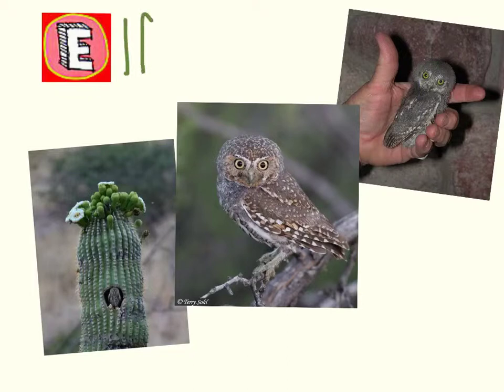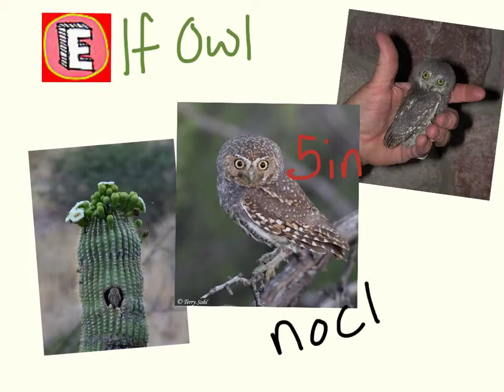E is for elf owl. The elf owl is the smallest owl in North America at only 5 inches tall. The elf owl is nocturnal. This means that it sleeps during the daytime and comes out to hunt and live its life in the night.